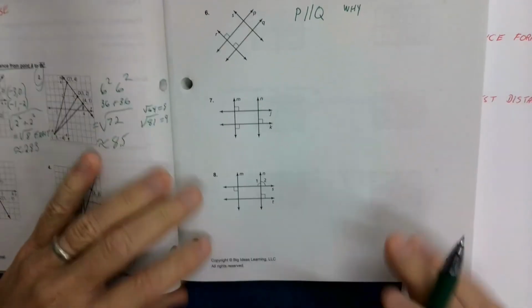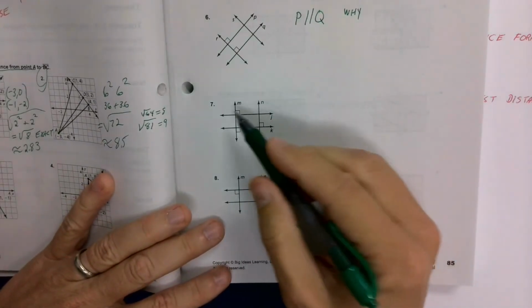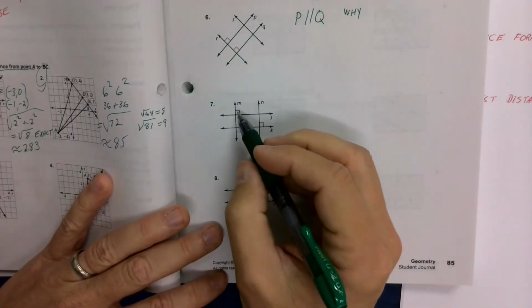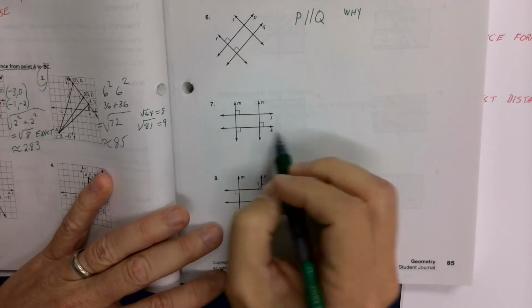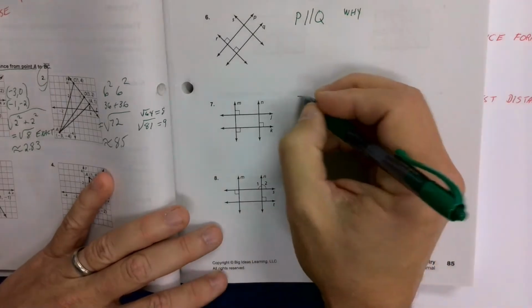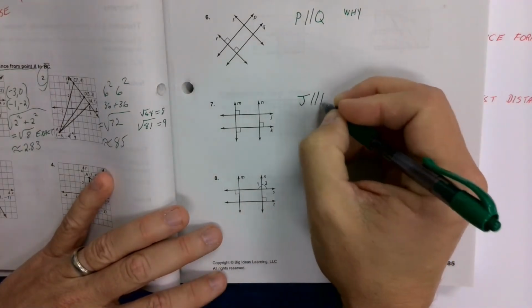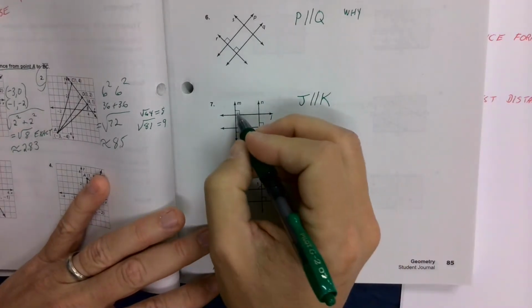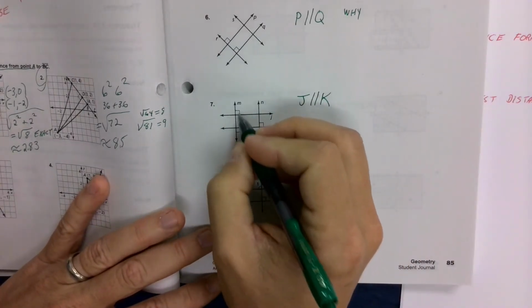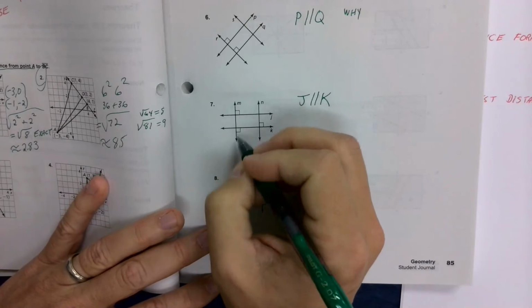Okay, so let's go over here to this one, number 7. Do you agree that J and K must be parallel? J must be parallel to K. Because you can see if this is 90 degrees and this is 90 degrees, then they're both perpendicular, right angles.